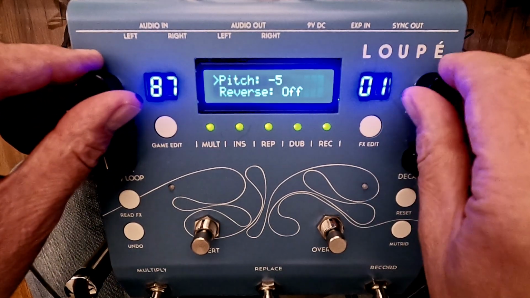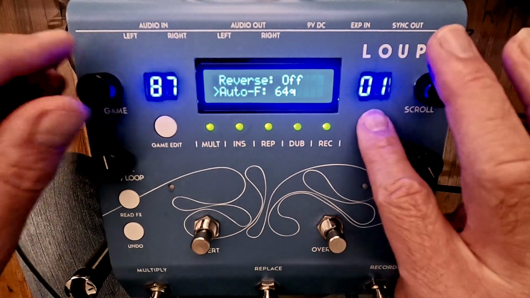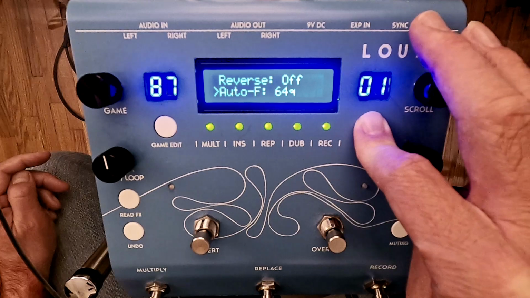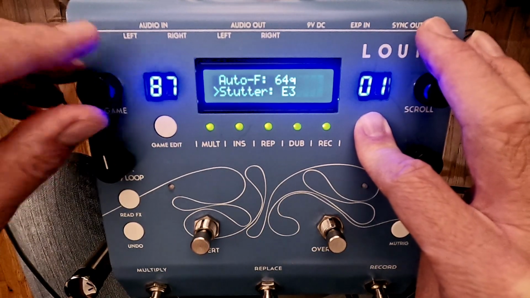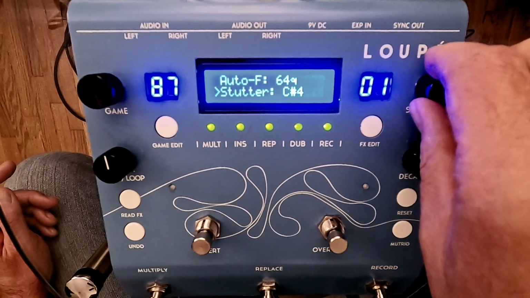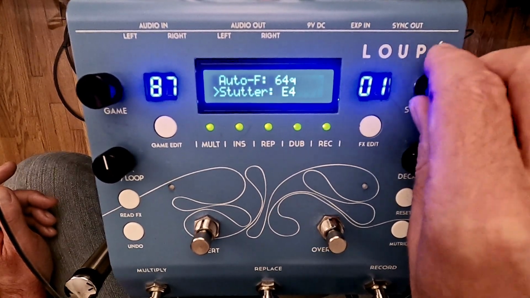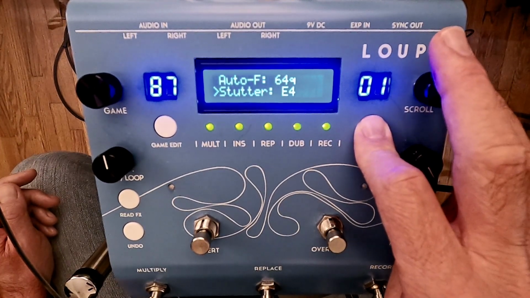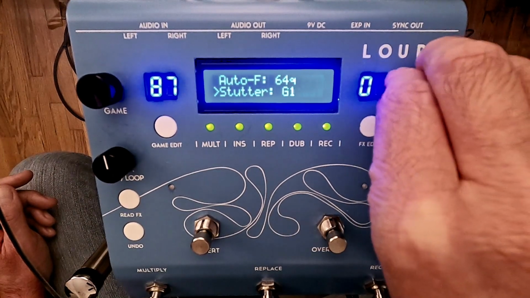Let's turn pitch to normal, just so we can hear what it sounds like with just this. And let's change the pitch it's stuttering on. Let's do an octave higher. Let's do very low.